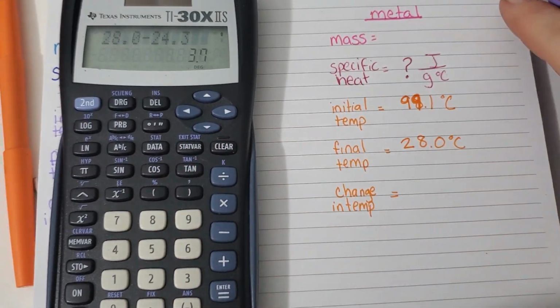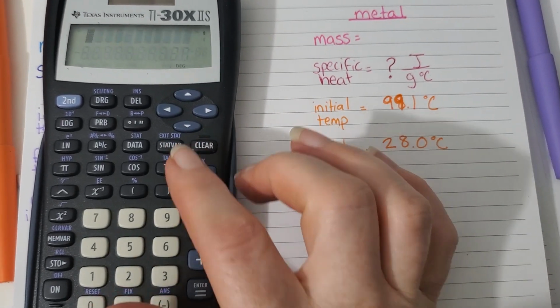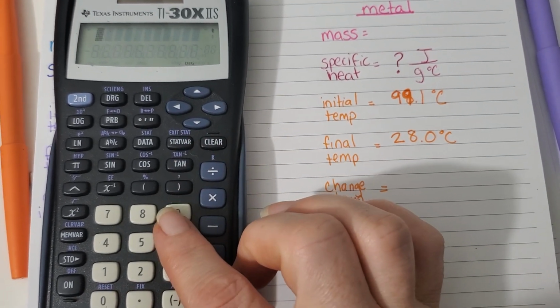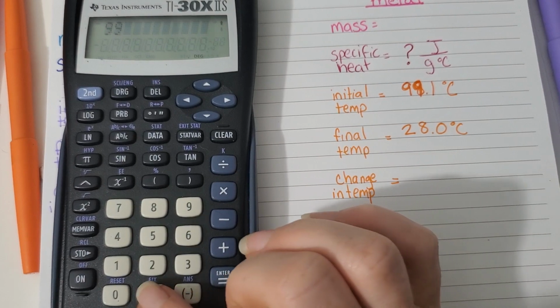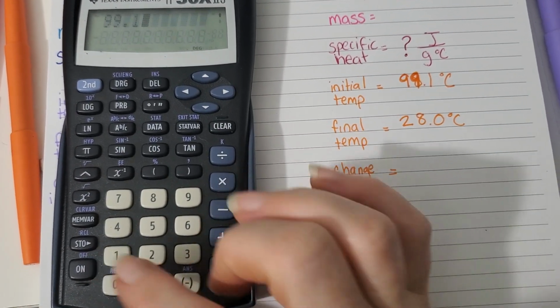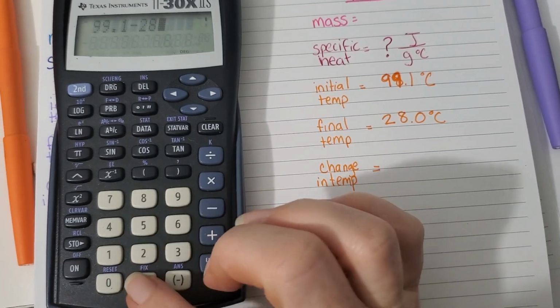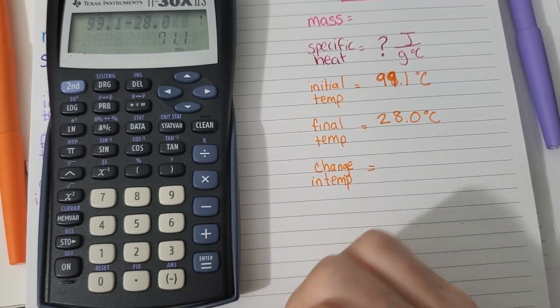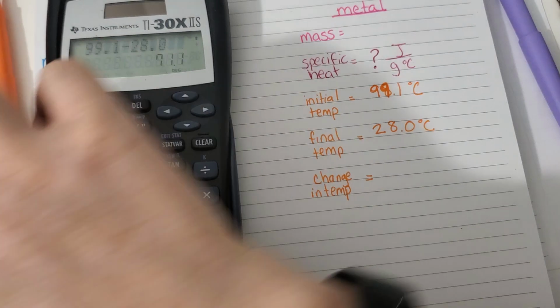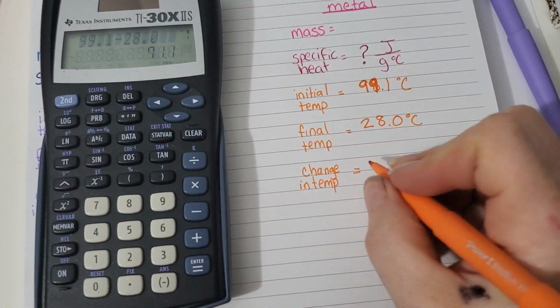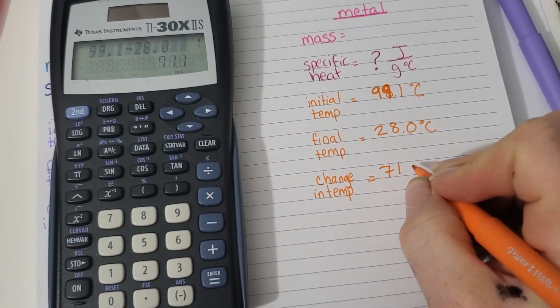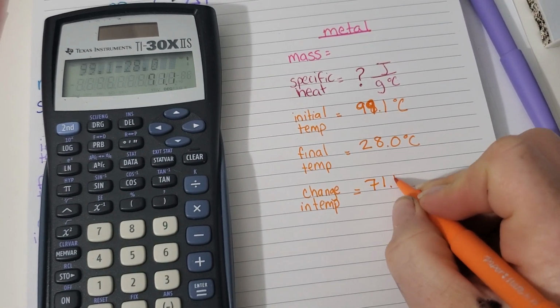All right, same thing over here. I had 99.1 minus 28.0. And that's a change of 71.1.